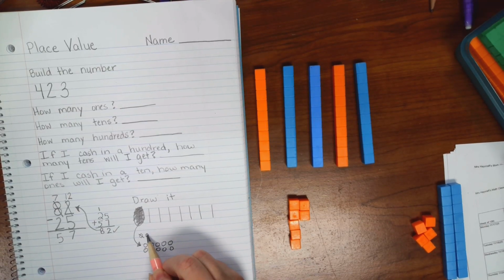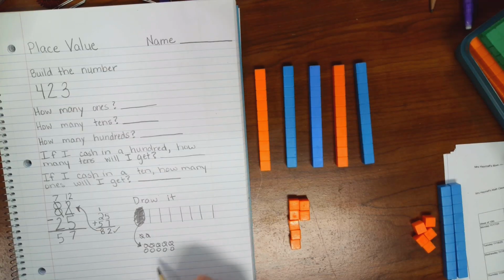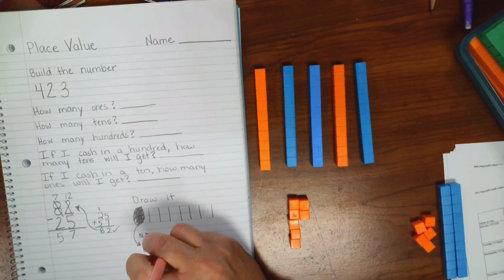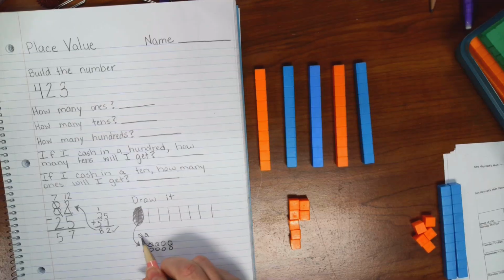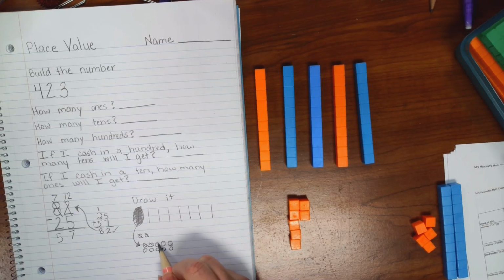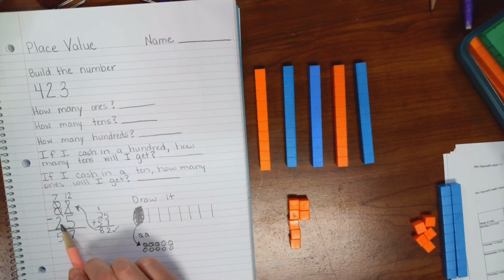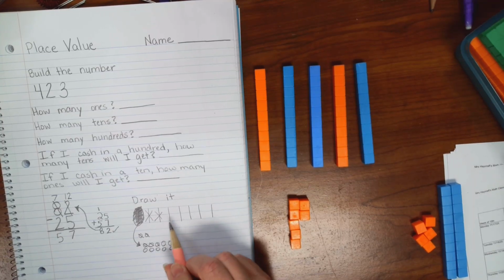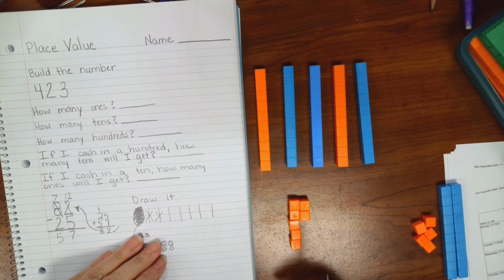Now I've got to take away 7. I always take away outside of my 10 frame first. So 1, 2, 3, 4, 5, 6, 7. Uh-oh, I was supposed to take away 5, wasn't I? I was not supposed to take away 7. Erase those and make them again. So 1, 2, 3, 4, 5. I've took away 5. I have 7 left. Now I have to take away 2 10s. So I'll put X's on these. 2 10s. 1, 2, 3, 4, 5. 5 is left. That's how we draw it.